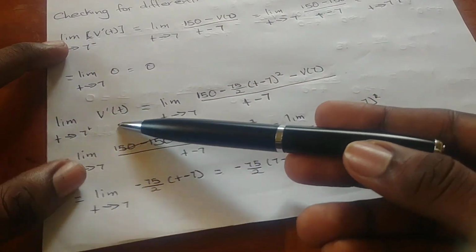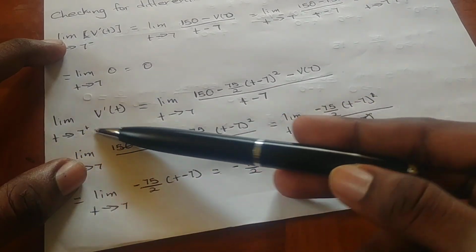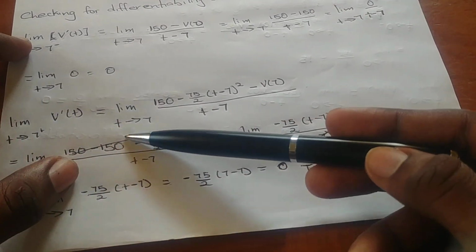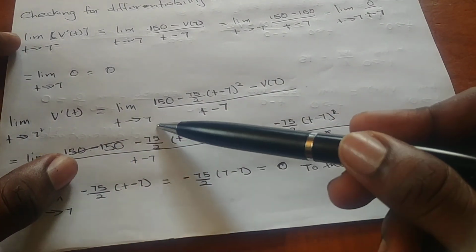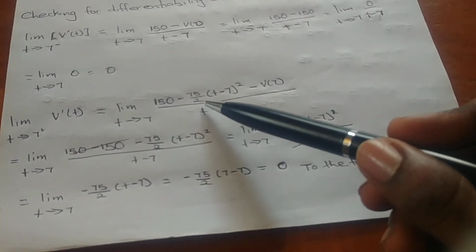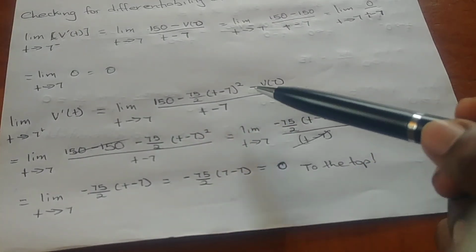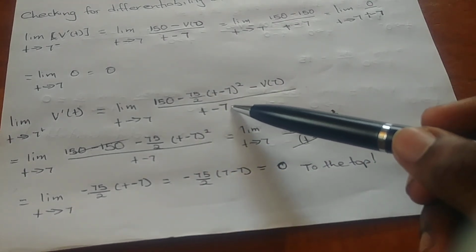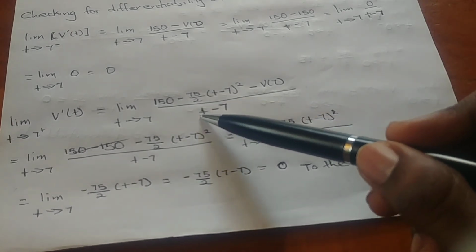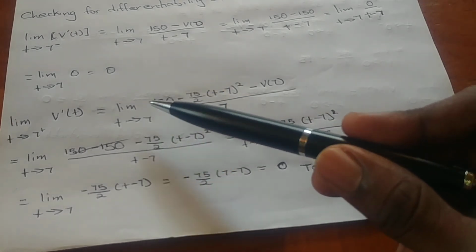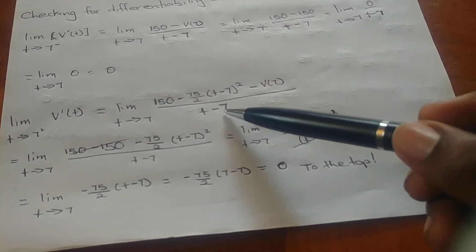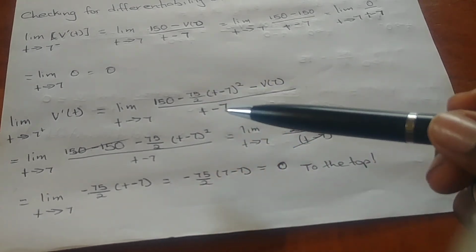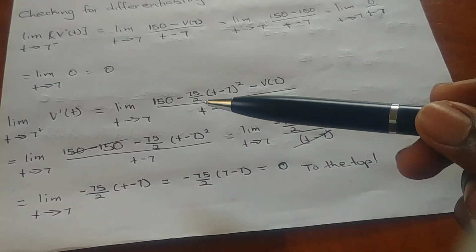Now, from the right this time, the limit of the gradient of v of t as t approaches 7 from the right. So that is equal to, we use the final function. So 150 minus 75 over 2 by t minus 7 squared, minus v of 7, over t minus 7. Because the 2 points are t and v of t. V of t is this one. And our second point is 7 and v of 7. So we subtract the y coordinates and the x coordinates.